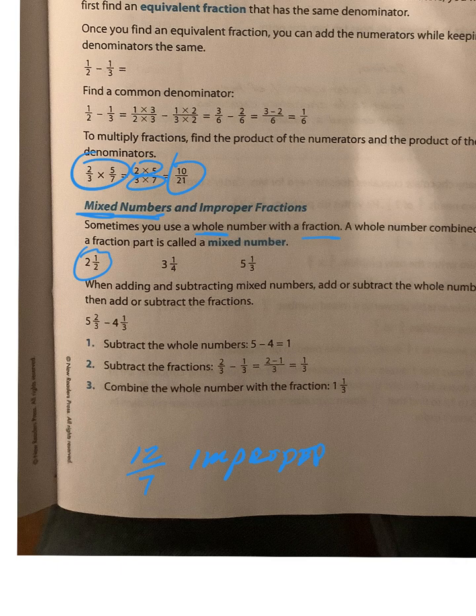So we've got our fractions, we have our mixed numbers, and we have our improper fractions. So be able to know the difference between all of those, because I will be just throwing those out there, assuming that you remember what we talked about with those. Okay, so when adding and subtracting mixed numbers, let me see.